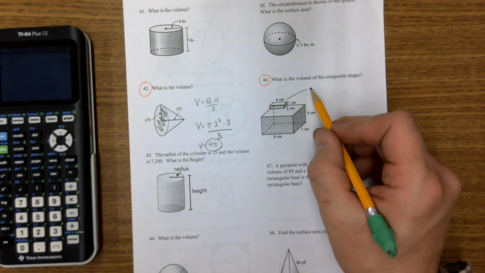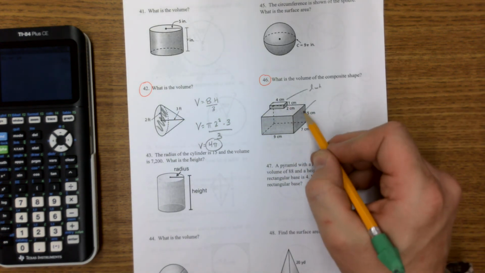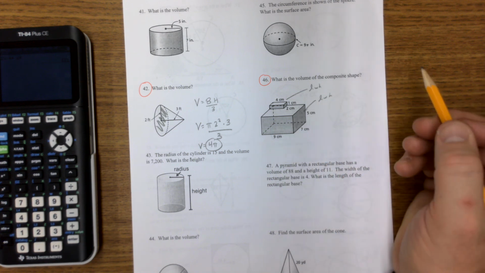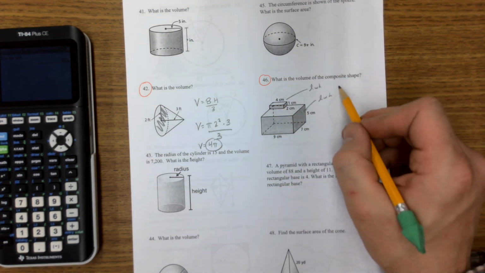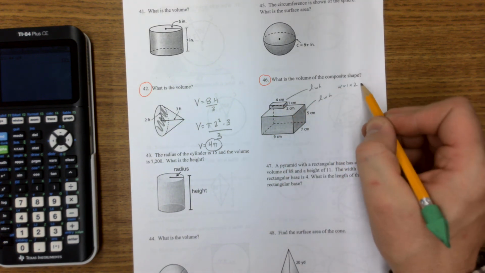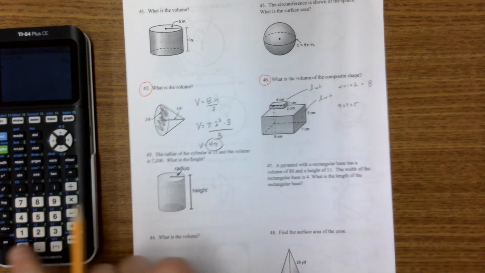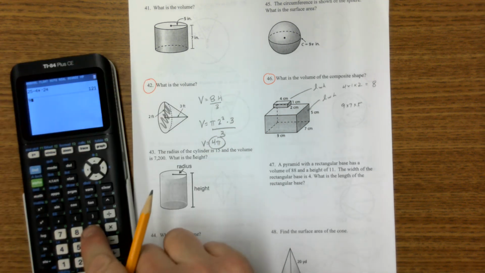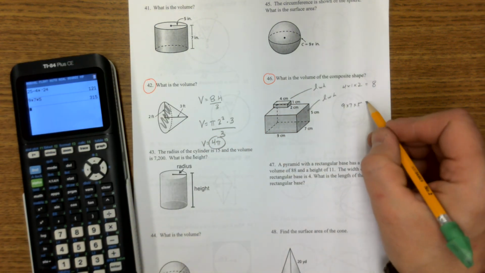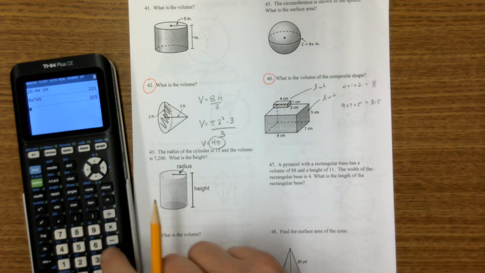Now you could round that, use pi, or maybe you want an exact answer. All right, on the composite shape here, you have 2 of them, which are length times width times height. So this little one is 4 times 1 times 2, which is 8, and the bottom one is 9 times 7 times 5. Let's see here, 9 times 7 times 5 is 315, plus the little 8, 323.